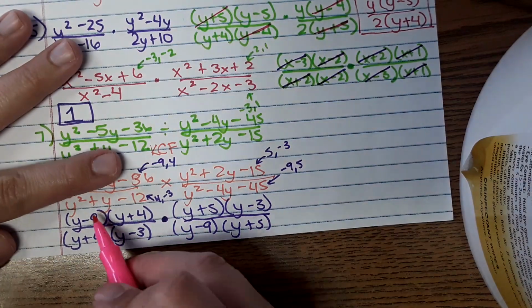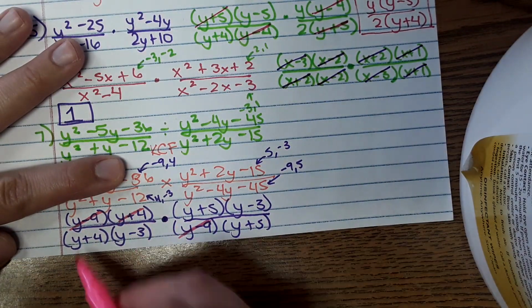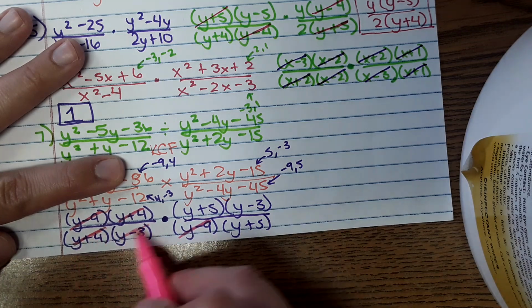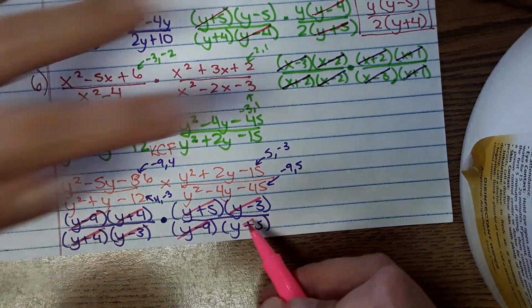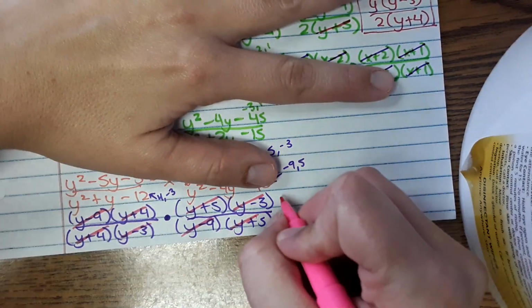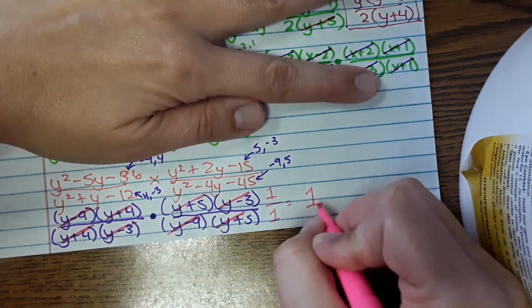Okay, cancel again. This cancels this out. This cancels this out. Y minus 3's. Y plus 5. Ooh, and we're left with nothing again. So that would just be 1 over 1, which is equal to 1.